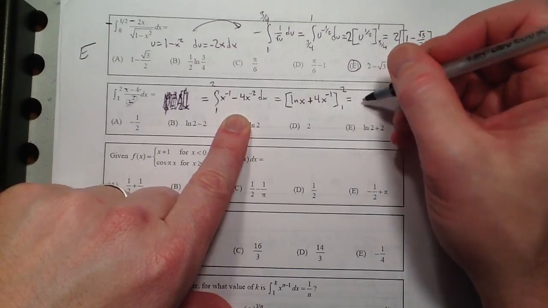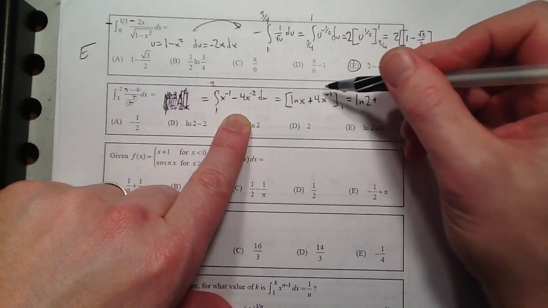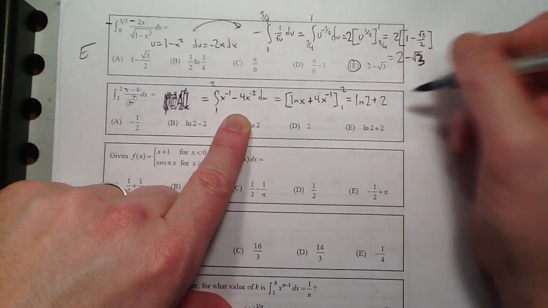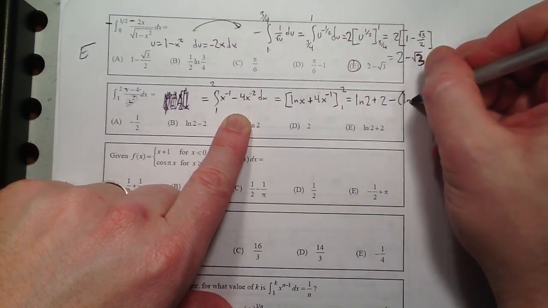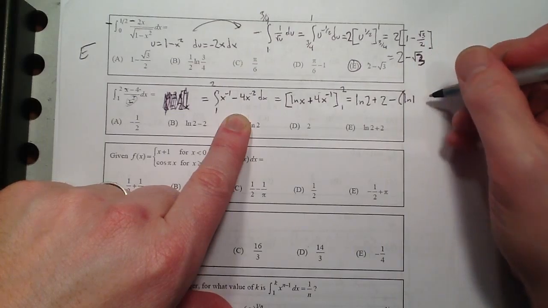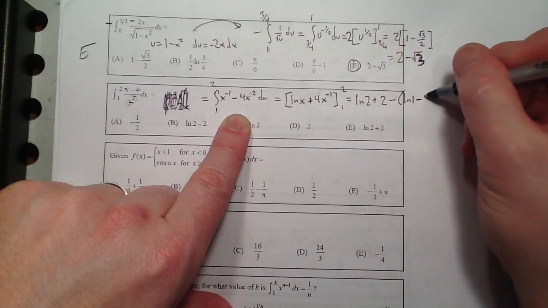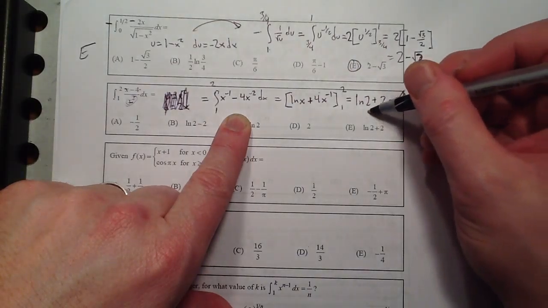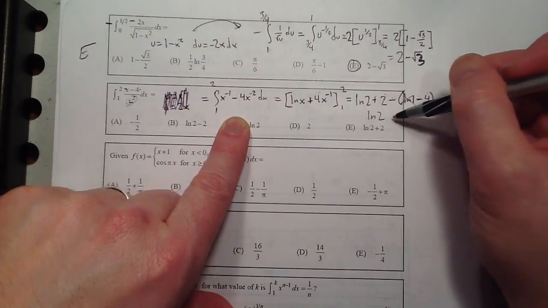That gives me natural log 2 plus 4 times 2 to the negative 1, that means 4 over 2, or 2, minus natural log of 1, which is 0, minus 4 times 1 to the negative 1, which is just 4. So that's gone, that's 0. So it looks like I have natural log 2 plus 2 plus 4.